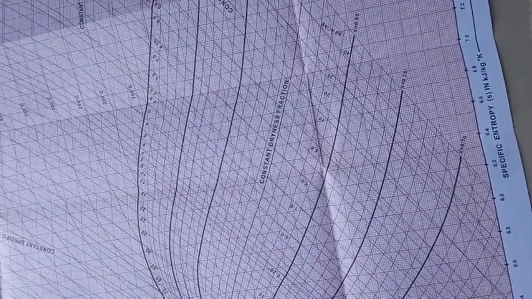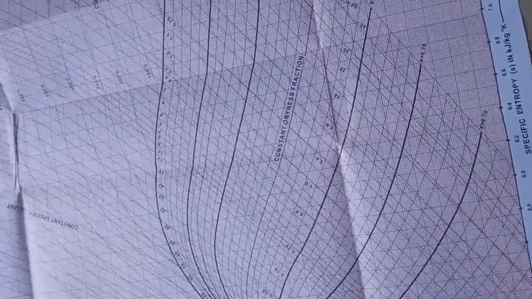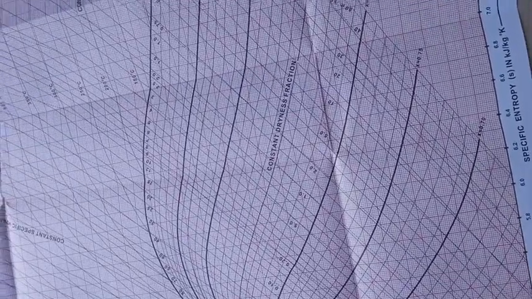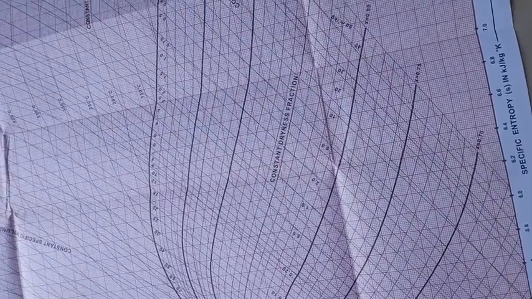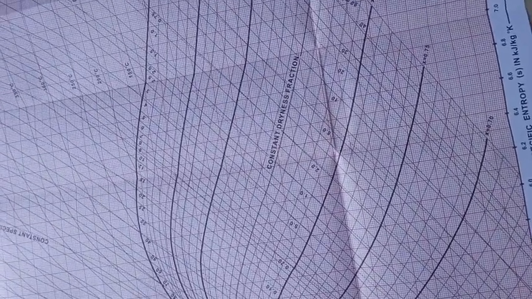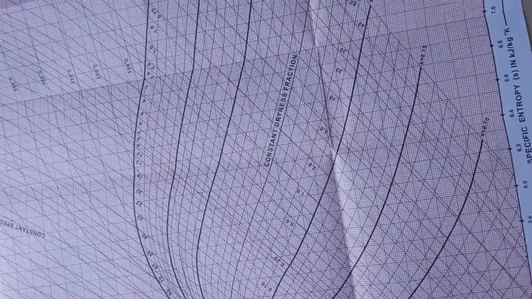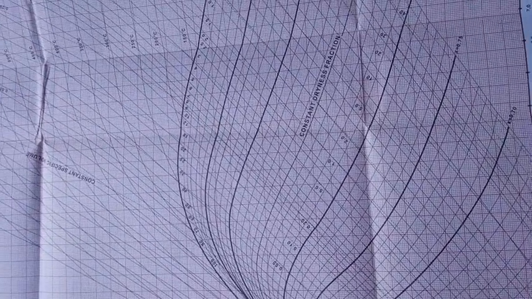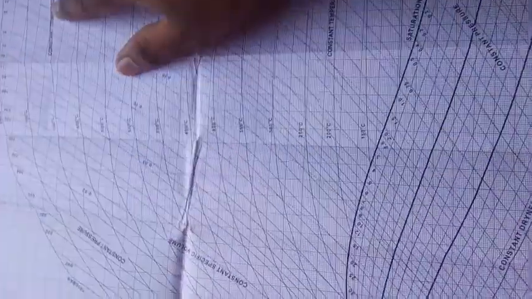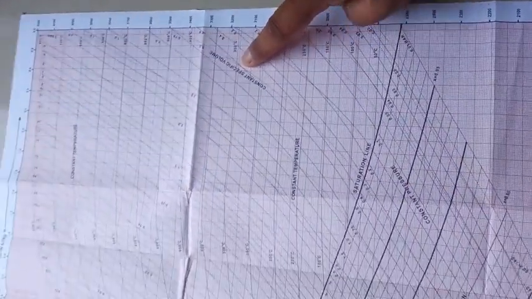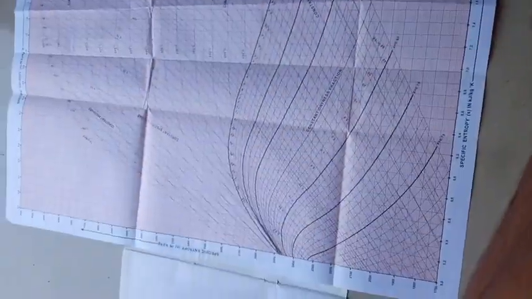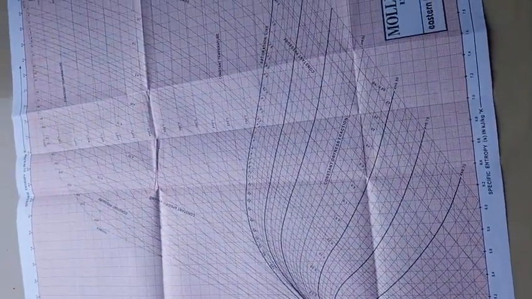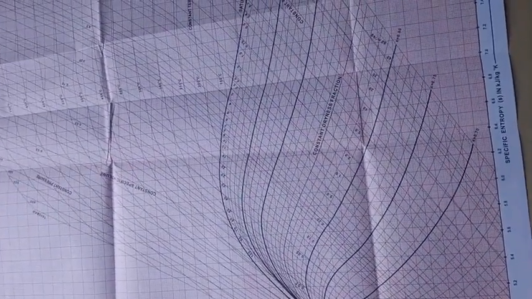Important are three values: dryness fraction, constant temperature, and constant pressure. Constant volume, specific volume, we sometimes use. Other than that, there is nothing else. There are four lines here: dryness fraction values, constant pressure values, temperature, and specific volume. Specific volume is used to find out the pump work. So from here only you can find VF2, or else you can go for the steam tables.